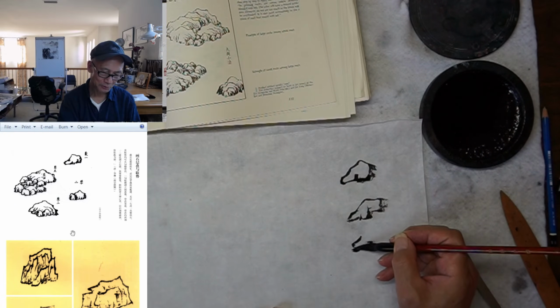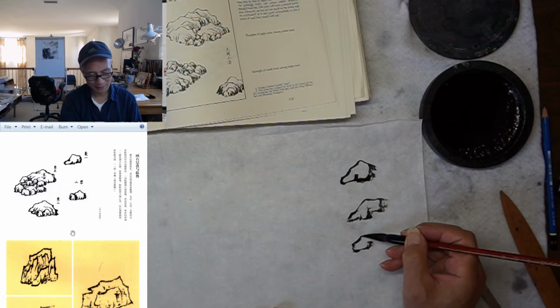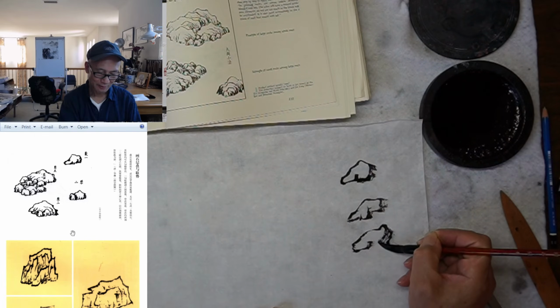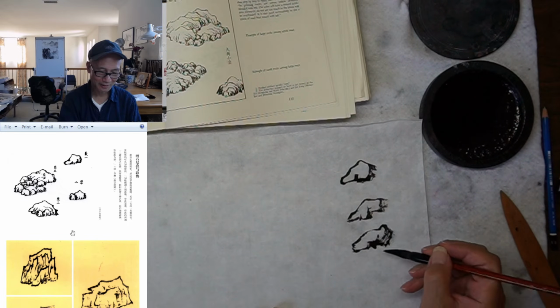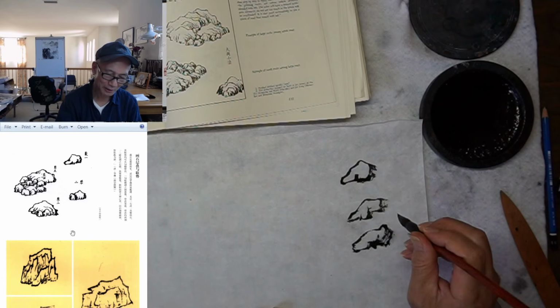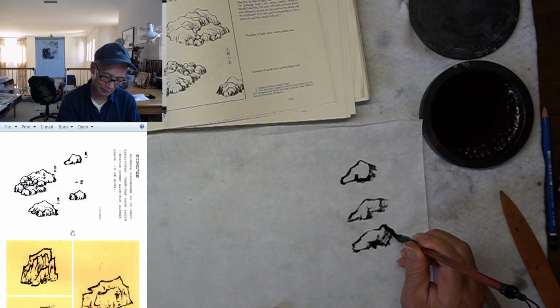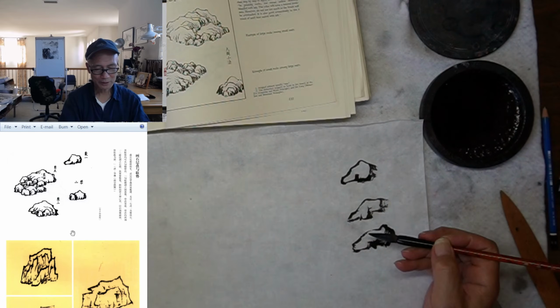You can vary it. Here's the method I would show you. I try to use this method we just learned to create slightly different rocks, and maybe also do it with different brush strokes.